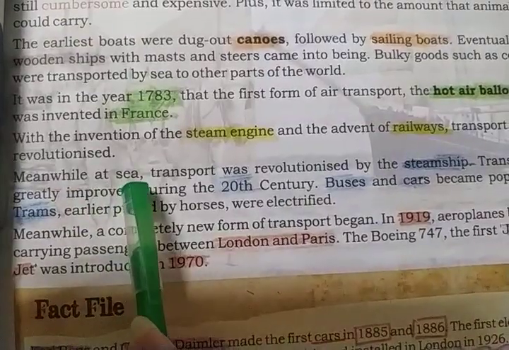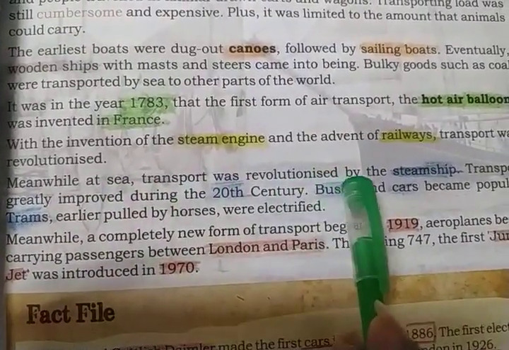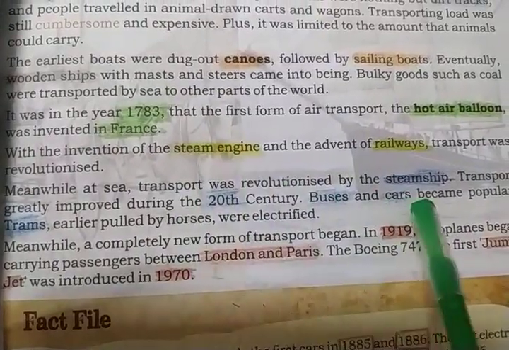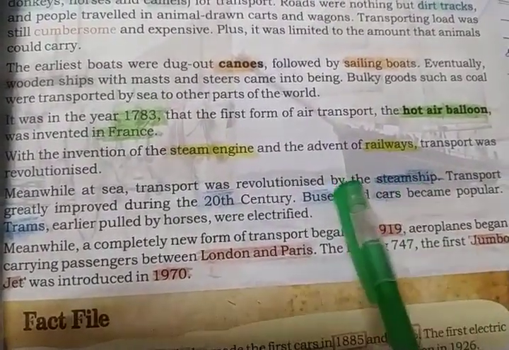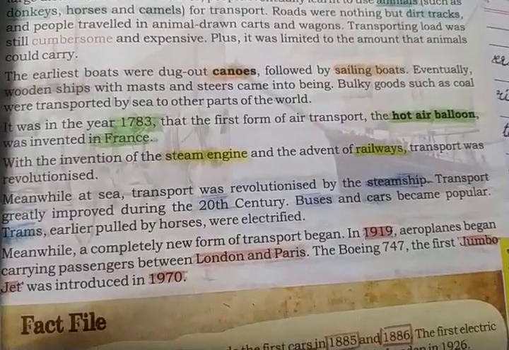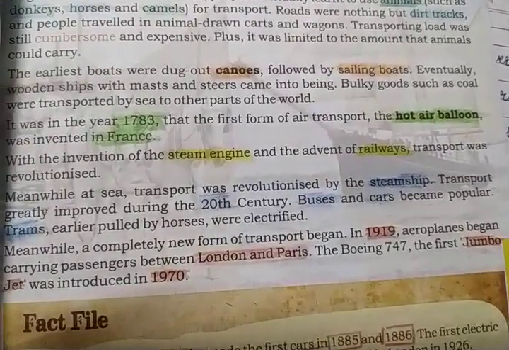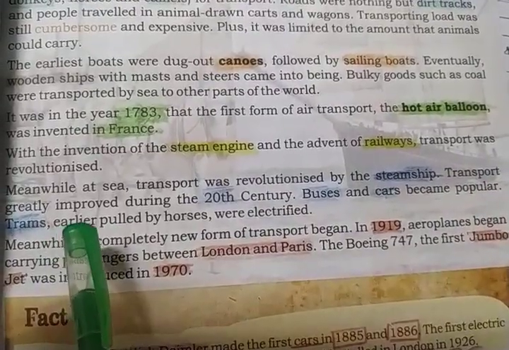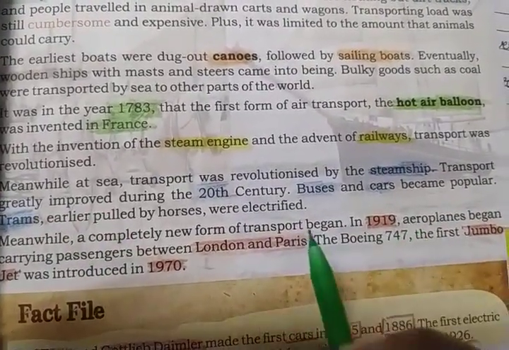Meanwhile, at sea, transportation was revolutionized by the steamship. Now this steam engine is also used in ships, and now they were making big ships to travel from one place to another. Transportation gradually improved in the 20th century.